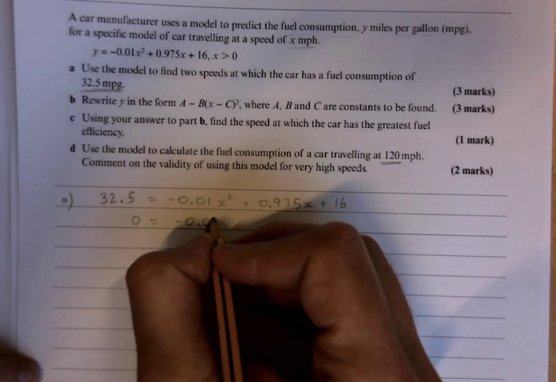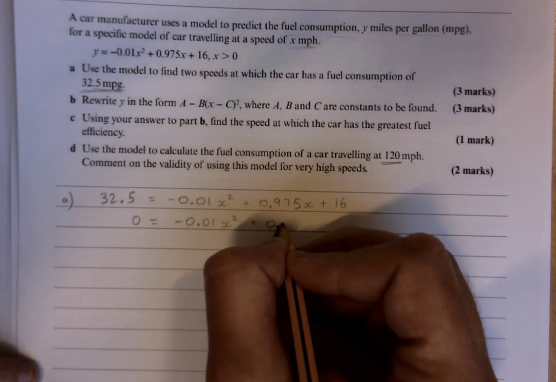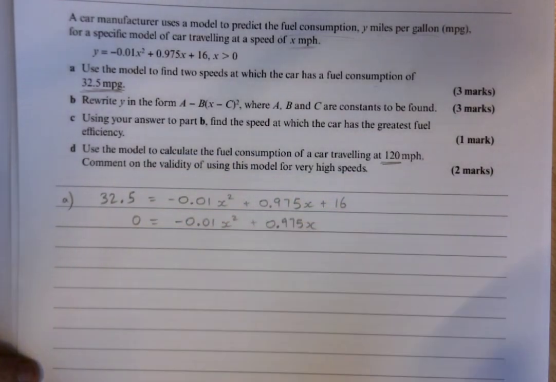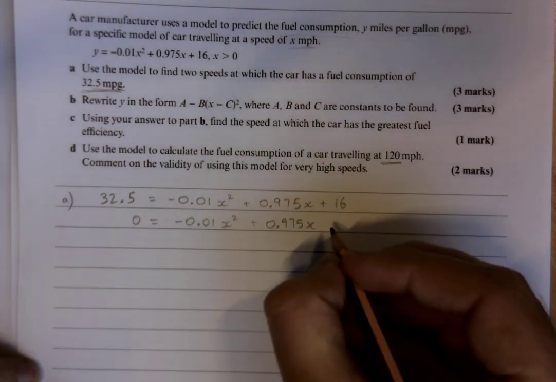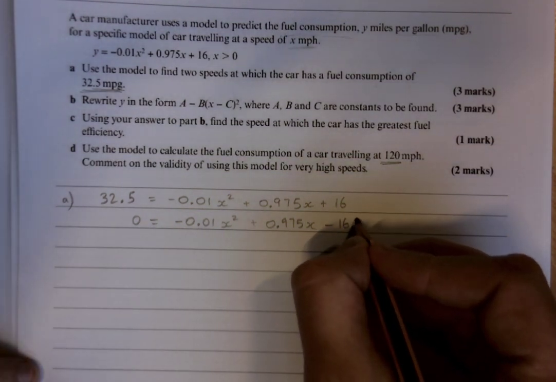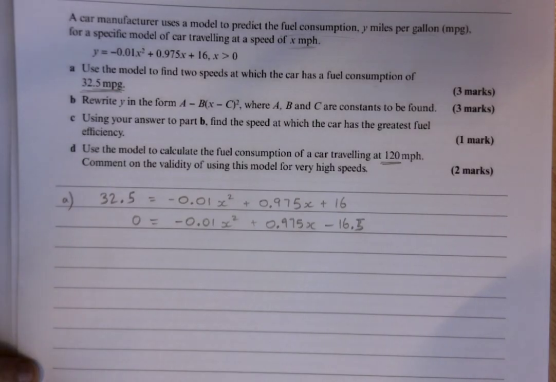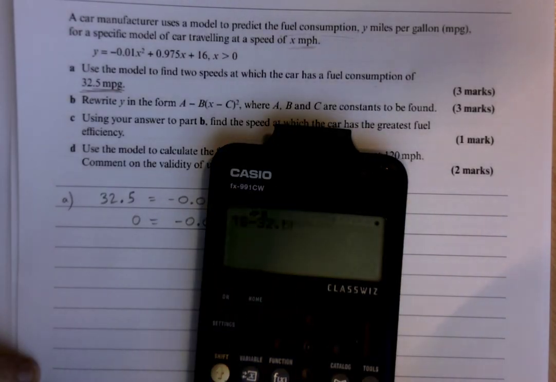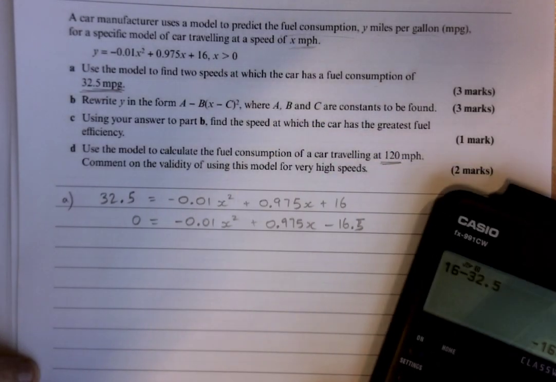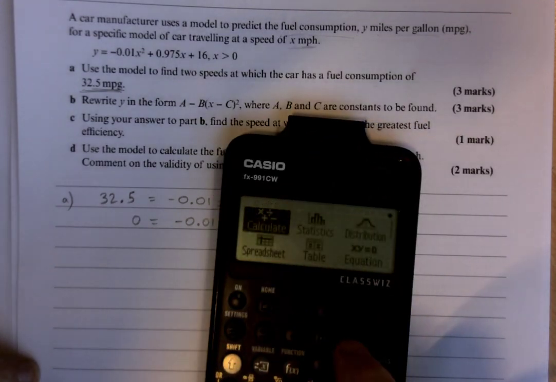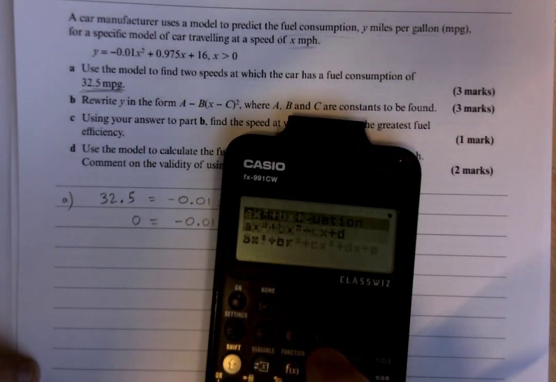32.5, 16 take away 13.25, is that negative 16.25? No, not 25, just 5. Just going to check that. Yep. Then just put those numbers into the calculator to solve it.